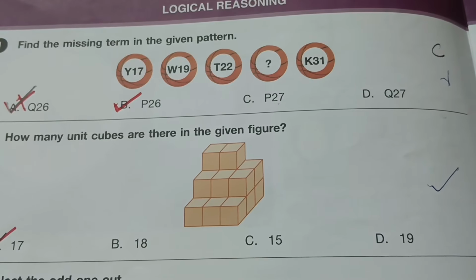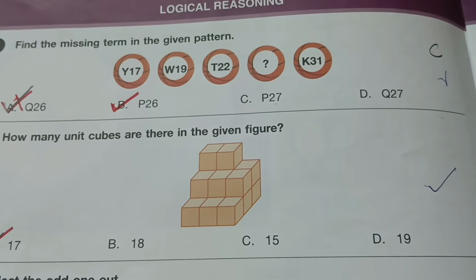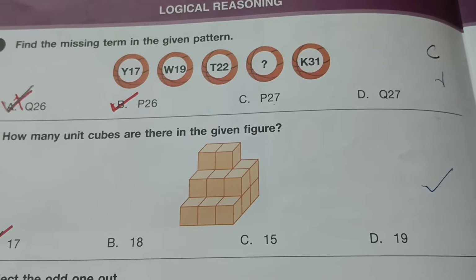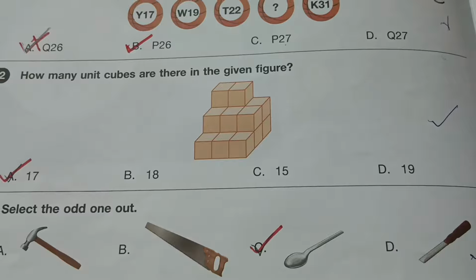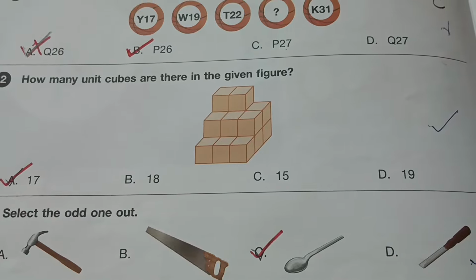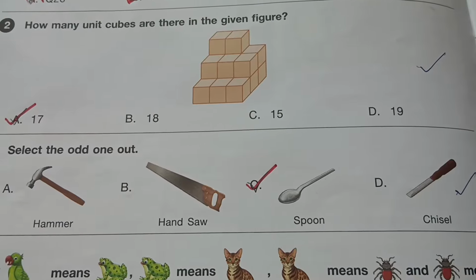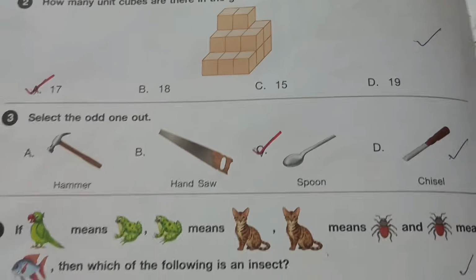And number is added. 17 plus 2 gives 19. 19 plus 3 gives 22. Now 22 plus 4 gives 26. Option B. How many unit cubes are there in the given figure? There are 17 cubes. Select the odd one out. Here odd one out is spoon because others are tools.